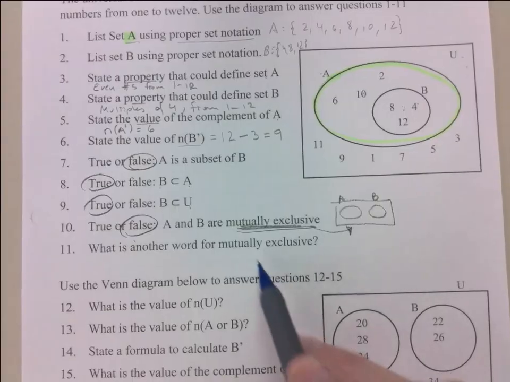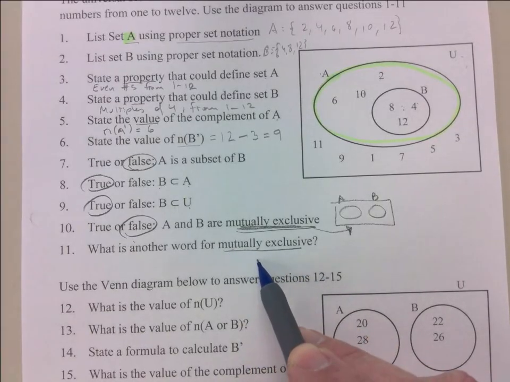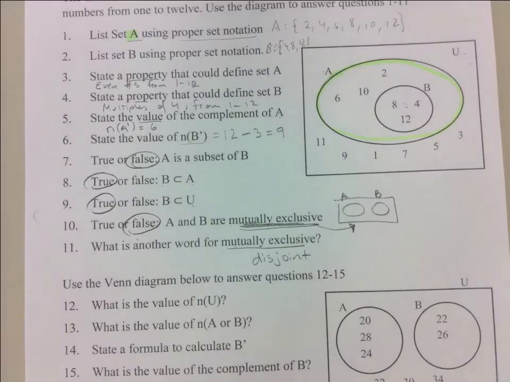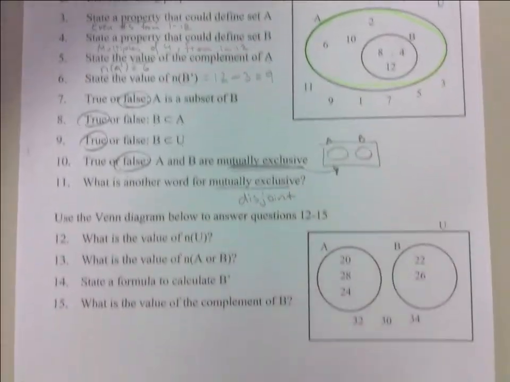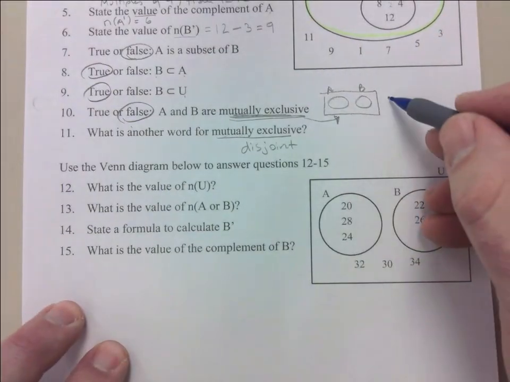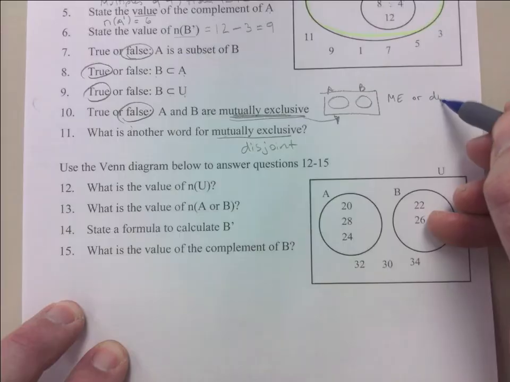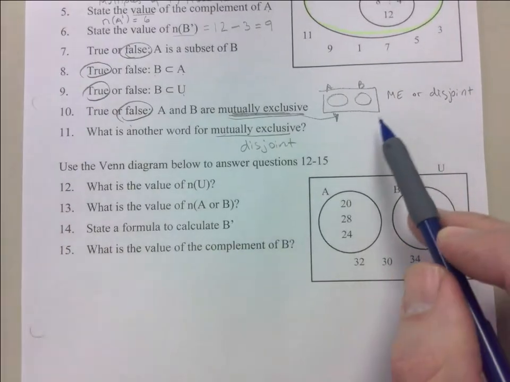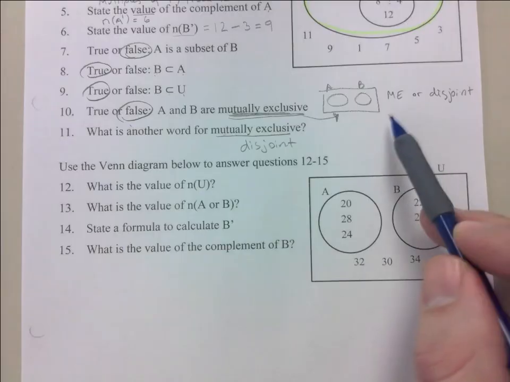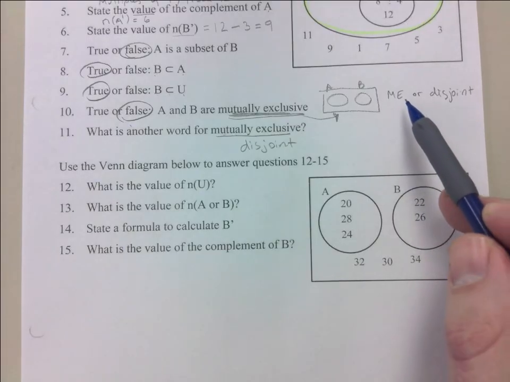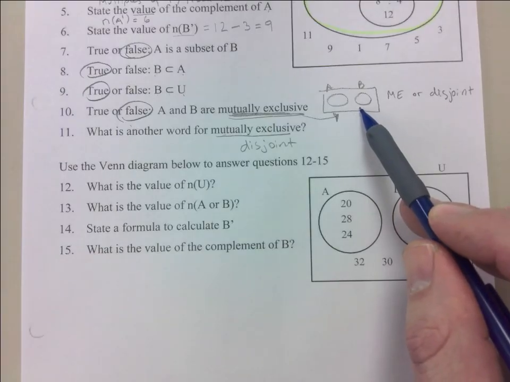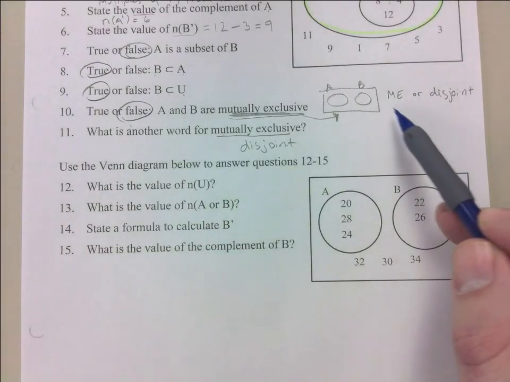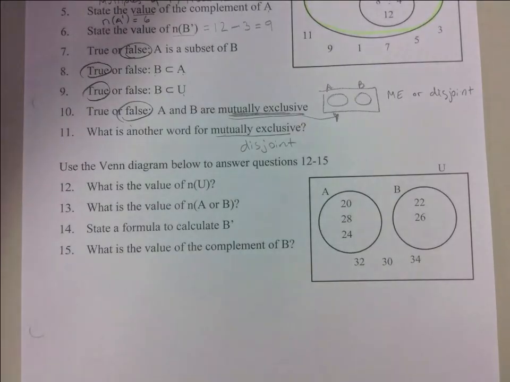What is another word for mutually exclusive? Yeah, disjoint. Look at you guys. There you go. So some terminology. Disjoint. Yeah, so this is mutually exclusive or disjoint. I'm going to really emphasize this. The province is always looking for, do you understand what mutually exclusive is? Do you understand it visually in a diagram? Do you have an alternate name for it? They want that. They really want to know. They want to know, do you understand what that means? Okay.